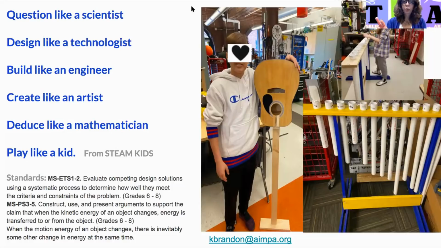Two students worked on this project in 8th grade, and they created these xylophones. Blue Man Group was the inspiration for that. And so she wanted to create her own Blue Man Group xylophone. It was important to her to make all the pieces to it.